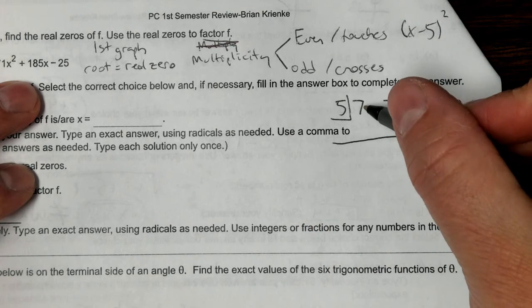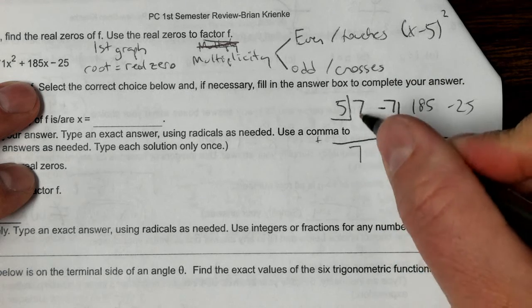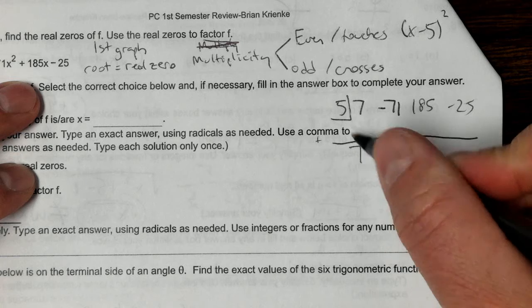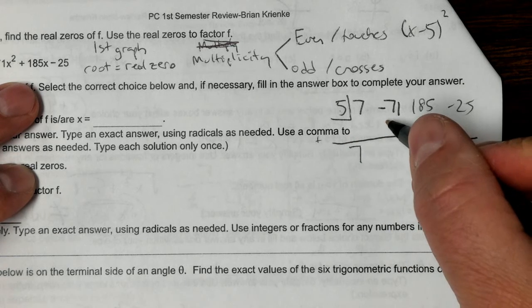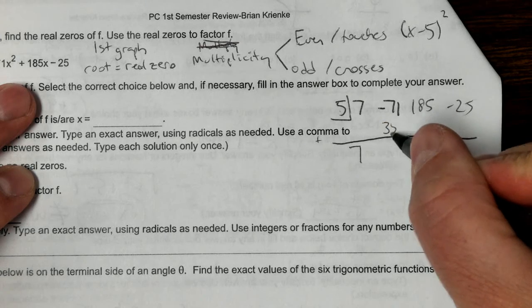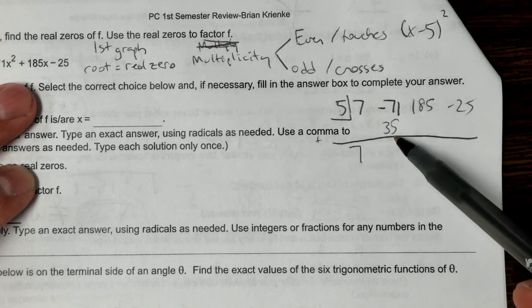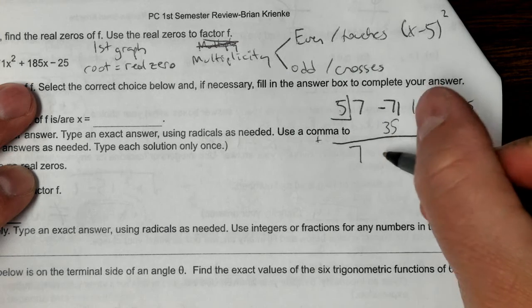And then we just do synthetic, which means add. You bring down the 7, 7 plus 0 is 7. Then you do 5 times 7 and put your answer here, which is 35. Now you're doing negative 71 plus 35, and that's negative 36.